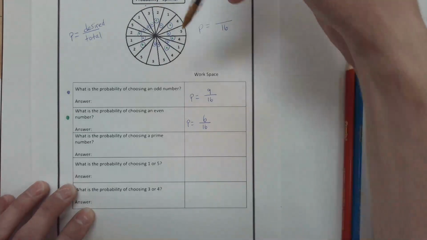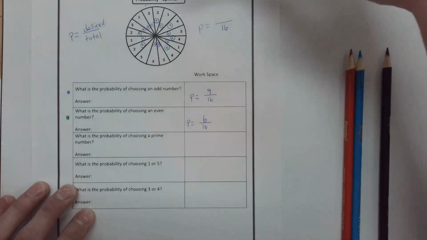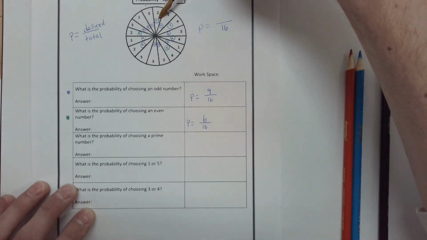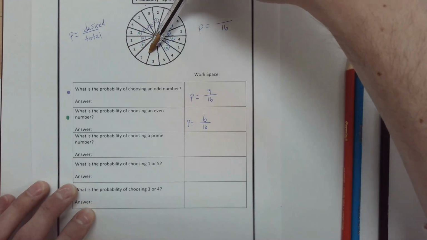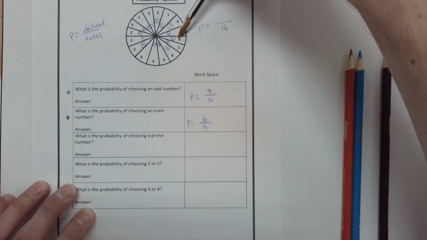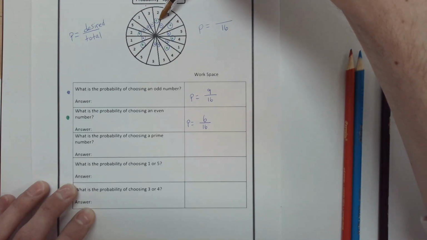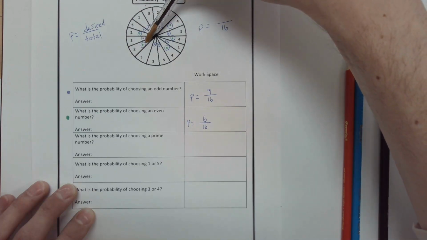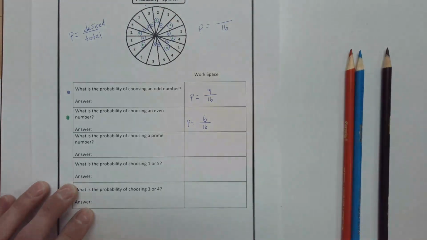I just want to double check. For some reason, my answer key is saying 7 over 16. I just want to double check all of the evens. 2, 4, 2, even, even, even. All right, let's double check. 1, 2, 3, 4, 5, and 6. Yep, all right, 6 over 16 is your final answer.